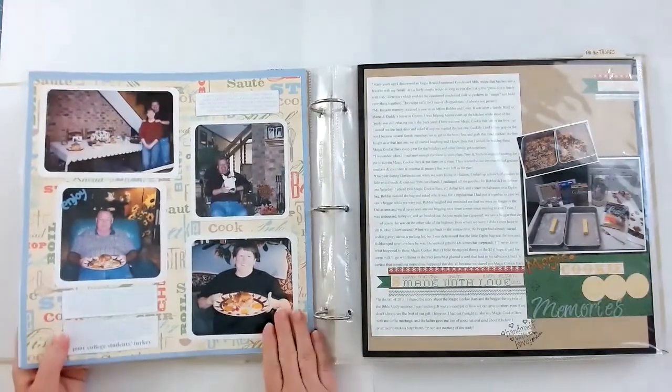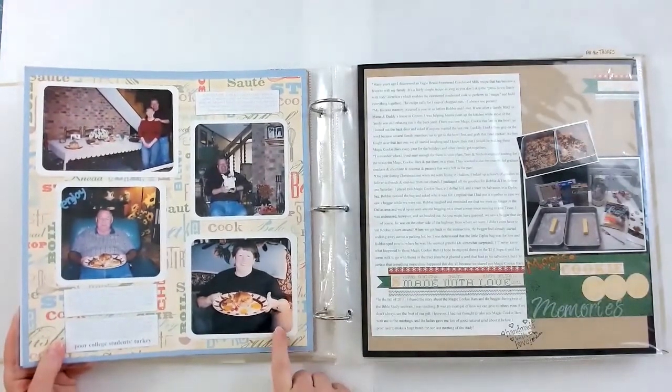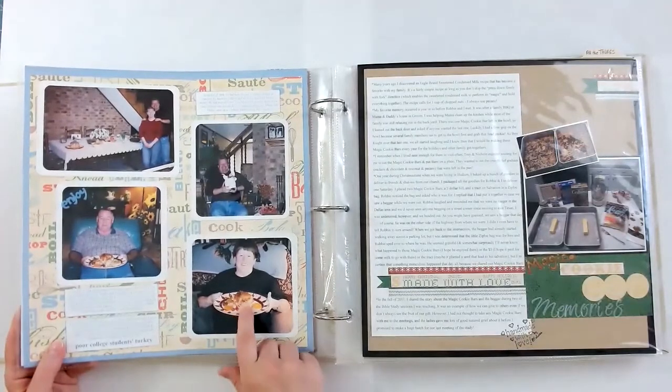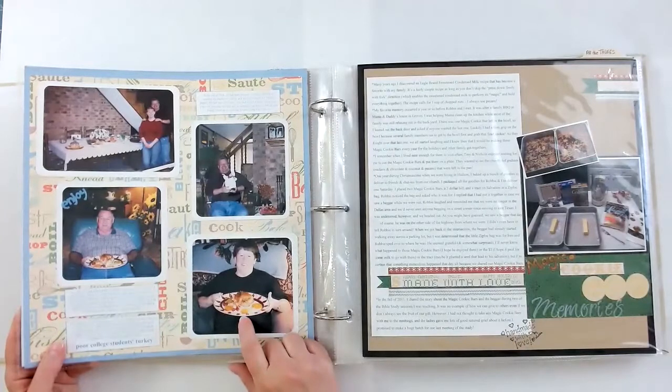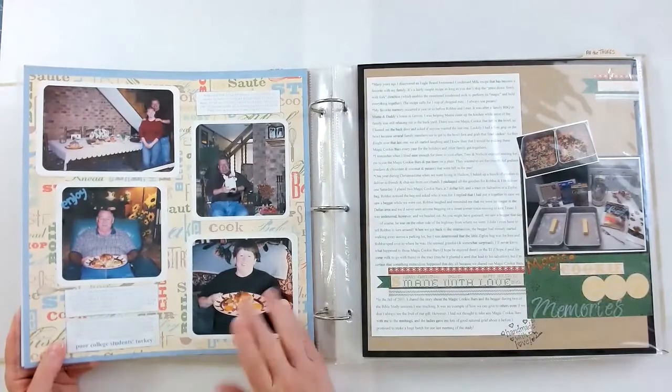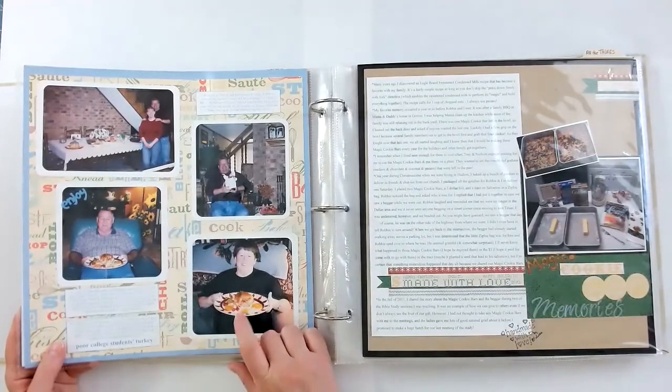2004. This was Thanksgiving, and a really funny story. We made a Cornish hen and put it on a platter and told my parents that we were poor college students. We were both finishing up degrees at that time and couldn't afford a turkey, but really there was a big turkey in the oven.